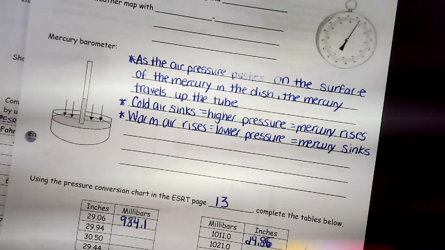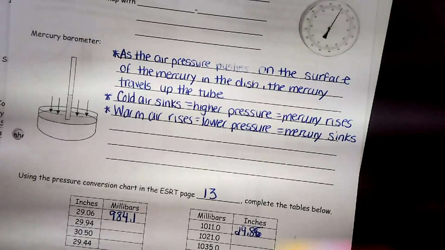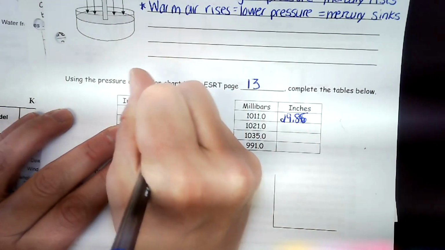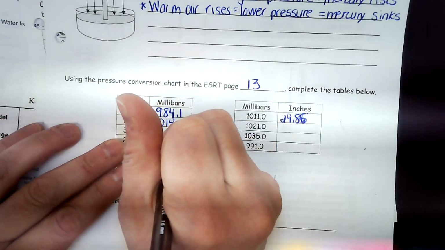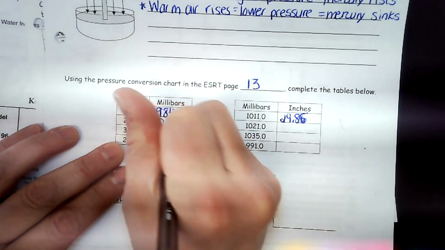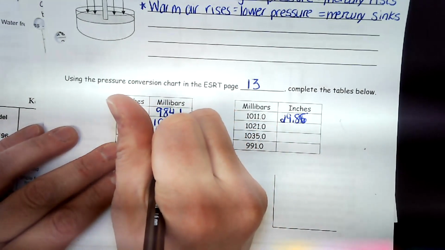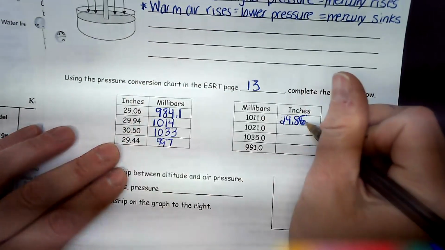All right, let's go over some of these. We are almost done. So if you haven't already written it down, or if you didn't notice, your homework is page 24. There are 7 questions there. Let's make sure you got these pretty closely. What'd you get for 29.94? I agree, 1,014. How about 30.5? 1,033. And 29.44? 997, I agree. We already did the first one over there.